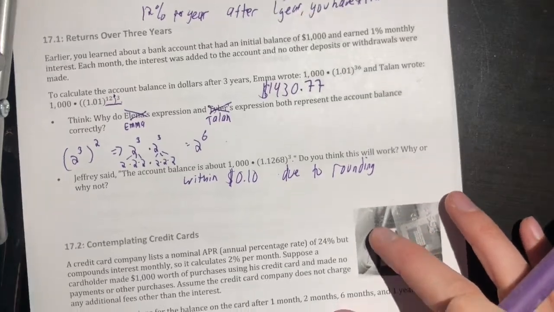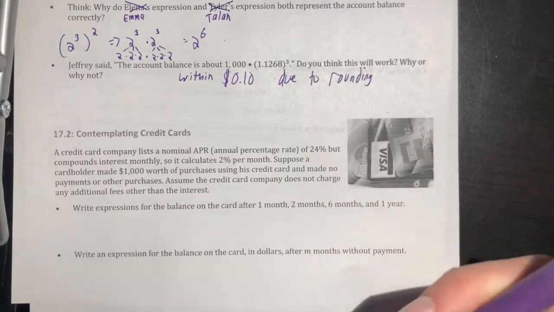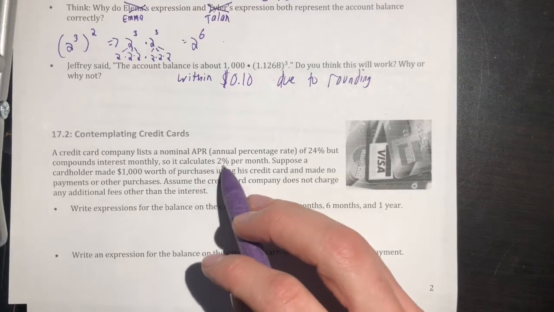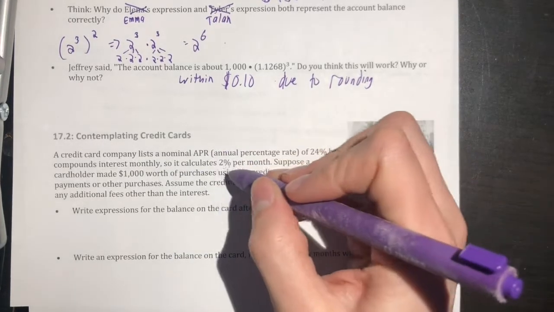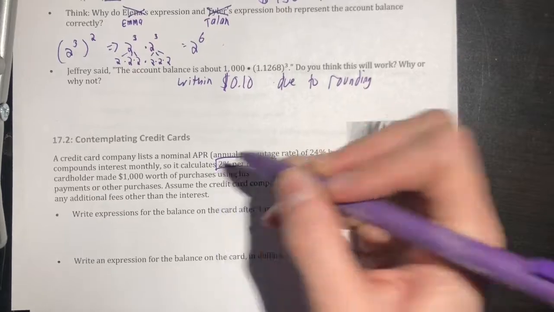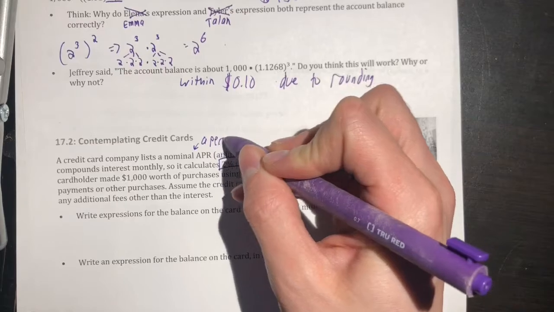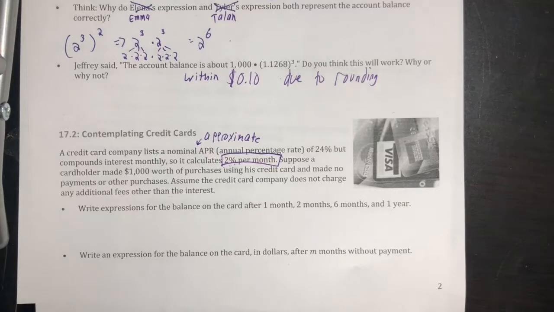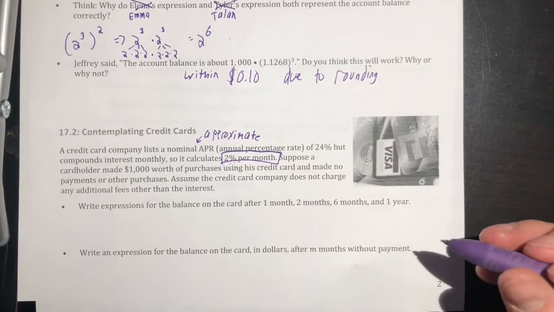So, a credit card company lists a nominal APR of 24%. So a nominal APR is like the approximate one. It's 2% a month and 12 months a year gets 24%. So we just want to think about if they get 2% per month. And the nominal is really just the approximation. So you got to read that fine print on those dang credit card things. They'll say 24%, when in actuality, if you do 2% per month for 12 months, it's really not the same thing. And we'll figure that out down here.